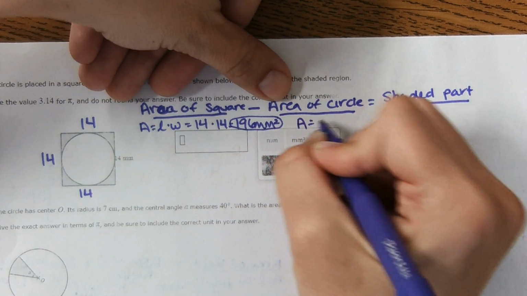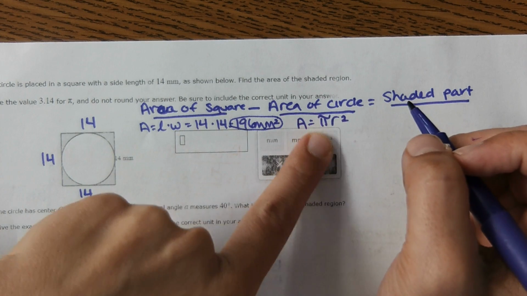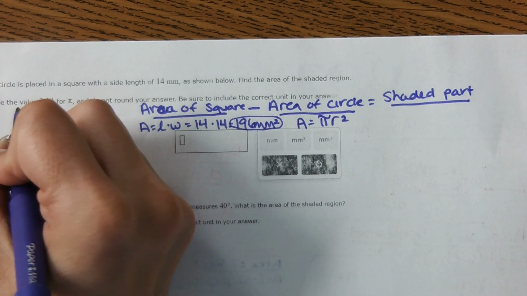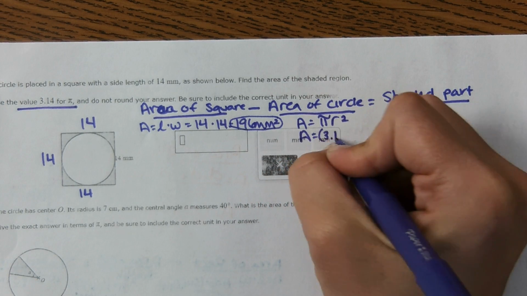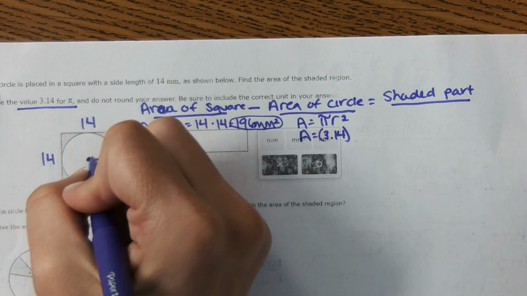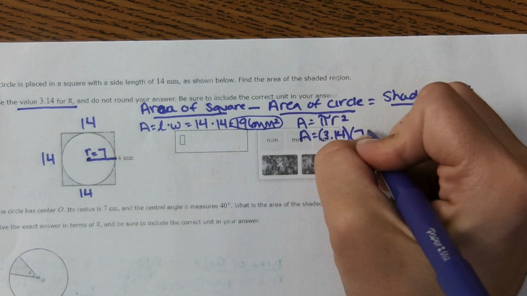So area of a circle is pi r squared. I'm looking in the problem to see whether it wants 3.14 or the pi button, or in terms of pi. It says use 3.14. So I'm going to replace the pi with 3.14. The radius of this, since all the way across is 14, halfway across would be 7. So the radius of the circle would be 7, and it's just 7 squared.